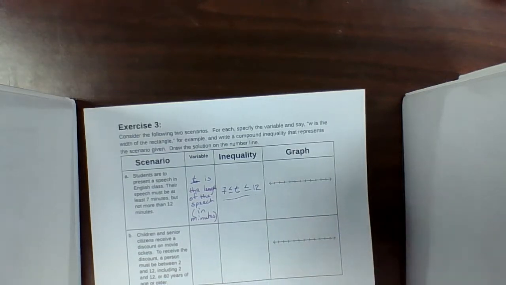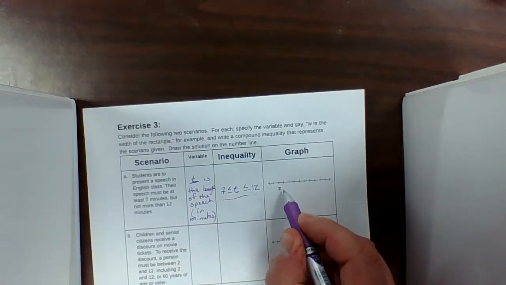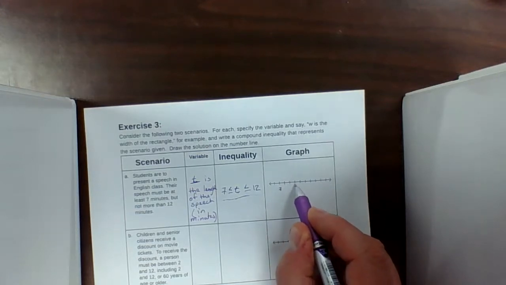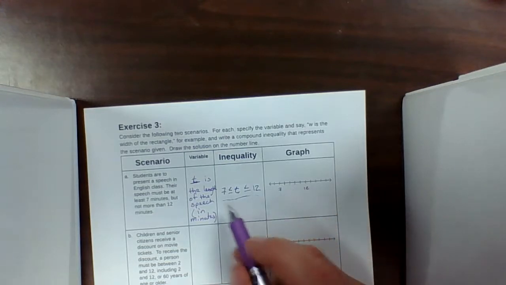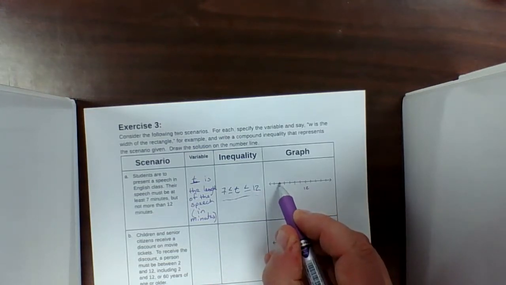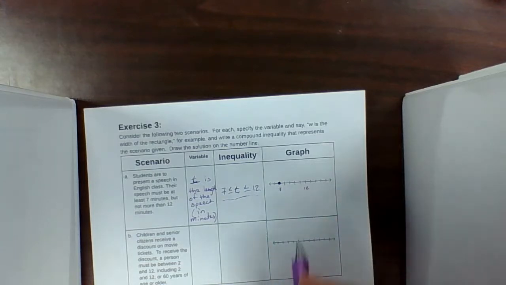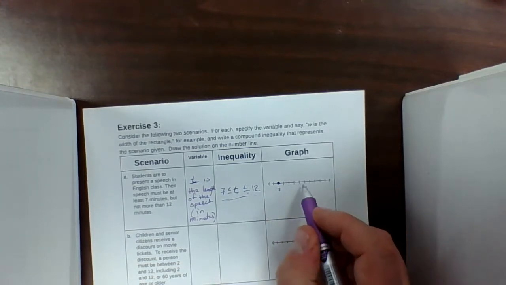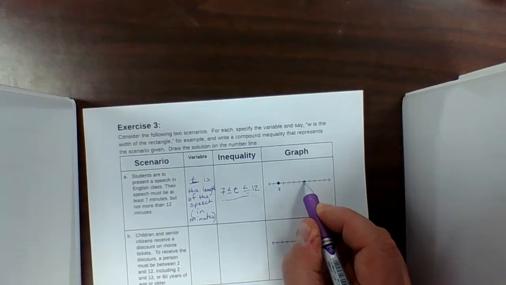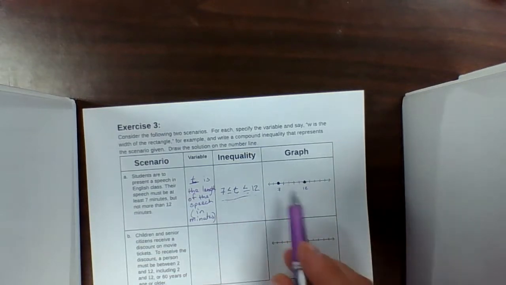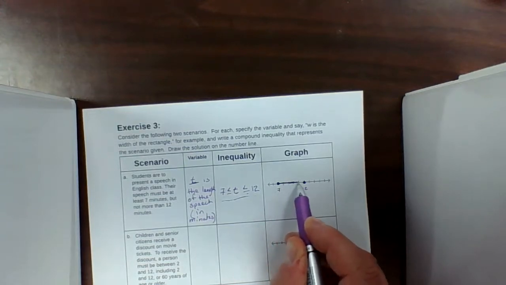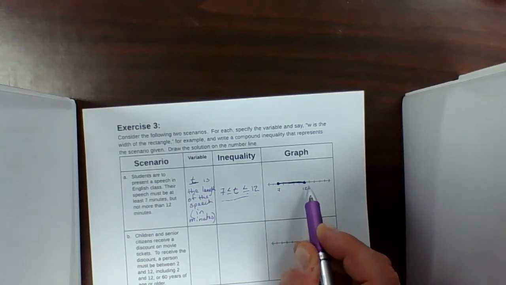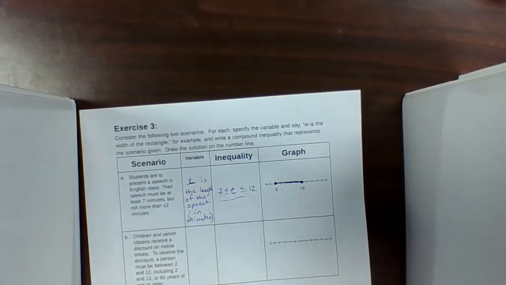So now I'm going to graph this on a number line, and I'm going to start over here at 7. This is 8, this is 9, this is 10, this is 11, this is 12. Because it's less than or equal to, I'm going to put a solid dot at 7, and because this is less than or equal to, I'm going to put a solid dot at 12. And remember, T can be anywhere in the middle of that. So I am shading in the area between 7 and 12 as well. And I have graphed my compound inequality.